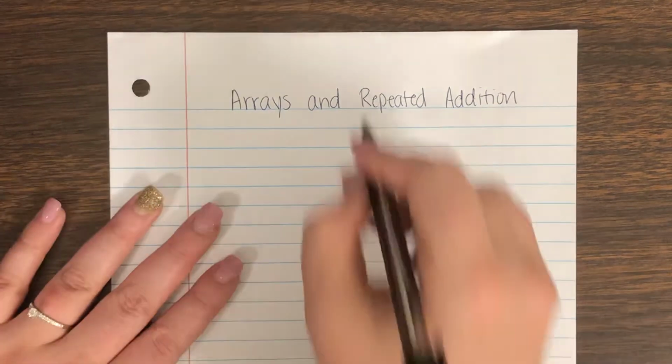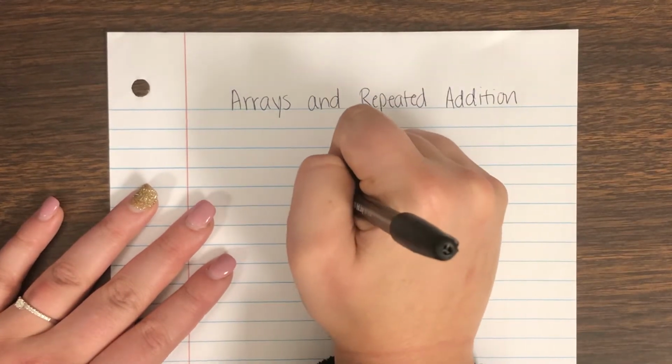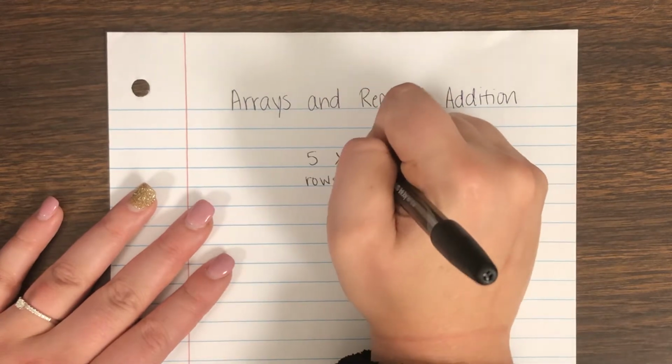As you know by now, arrays mean rows of. Our x, our times symbol, our multiplication sign, is going to say rows of. Today, let's start out with 5 times 3.